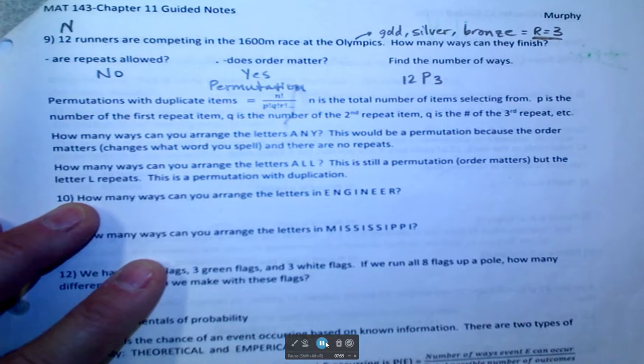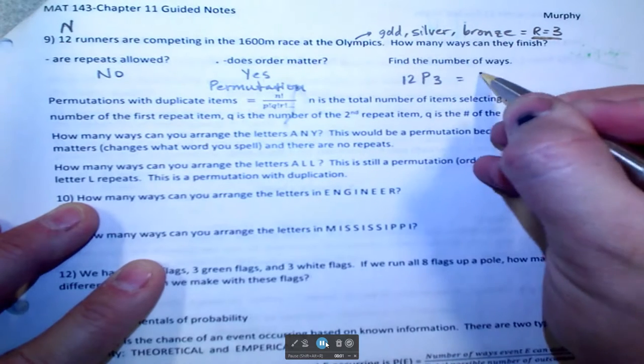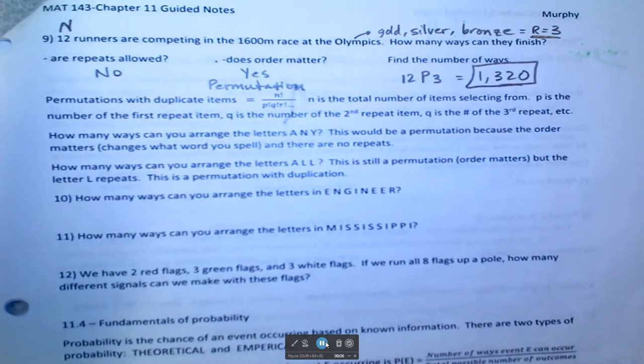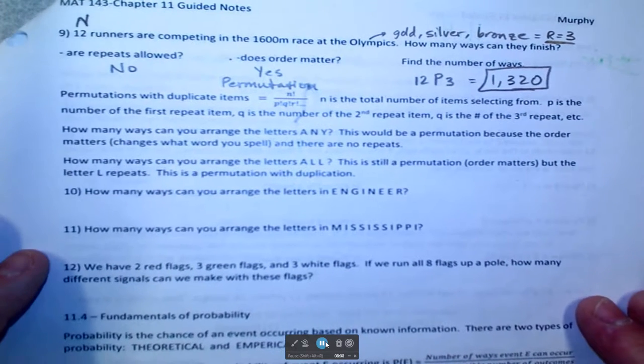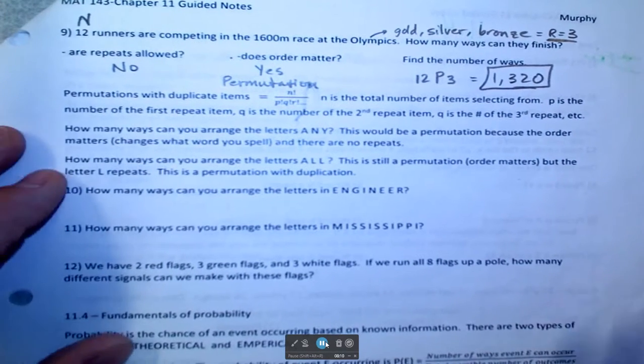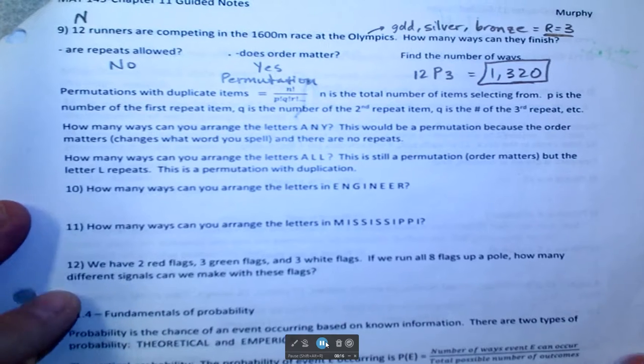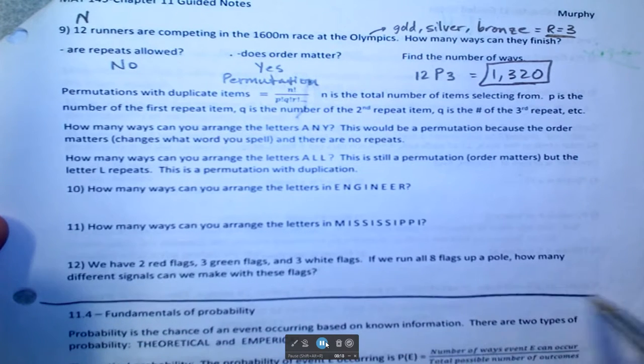And we take our handy dandy pocket brain and we type 12P3 and we get 1,320. So real life application here. How many ways can our runners finish in the Olympics? Now, there is a rare instance. It doesn't come up very often, but there is a thing called permutations with repeats.